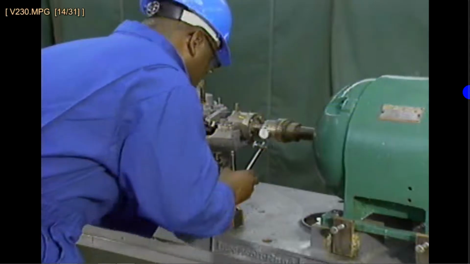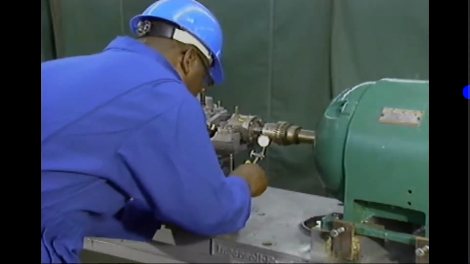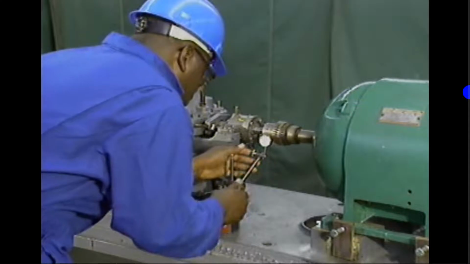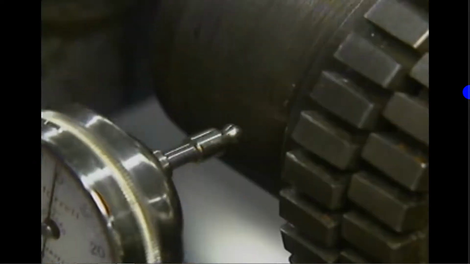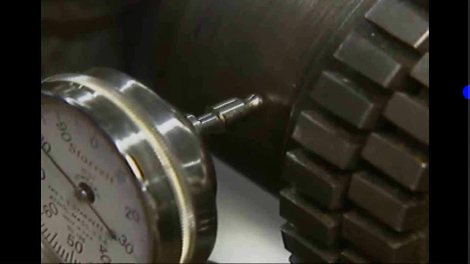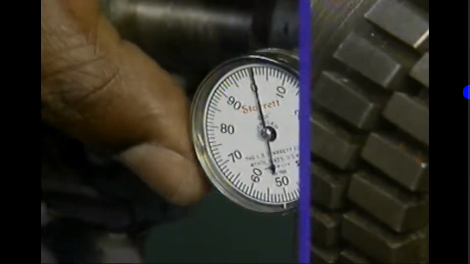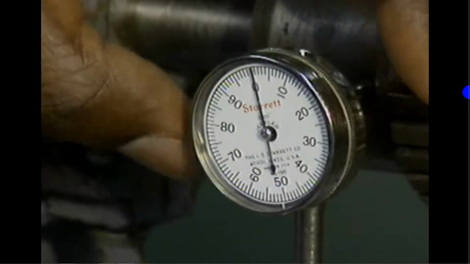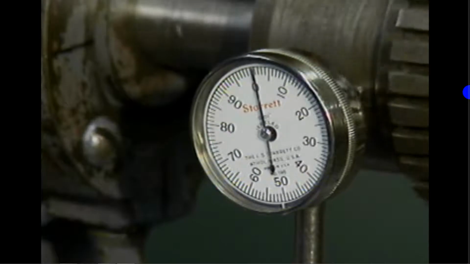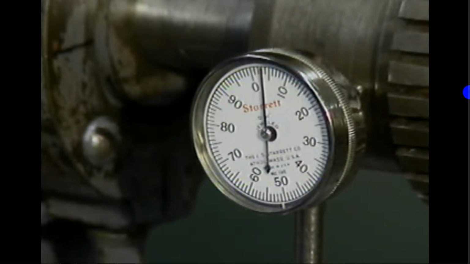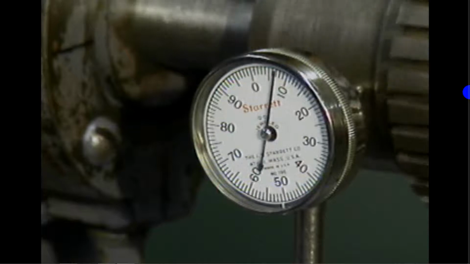Runout readings measure how much the hub or shaft rotates out of round. Runout readings can be obtained by mounting a dial indicator so that its stem contacts the rim of the component's coupling hub. Then the dial indicator is zeroed, and the shaft is slowly rotated while the dial indicator is observed. Any movement of the dial indicator pointer indicates runout.